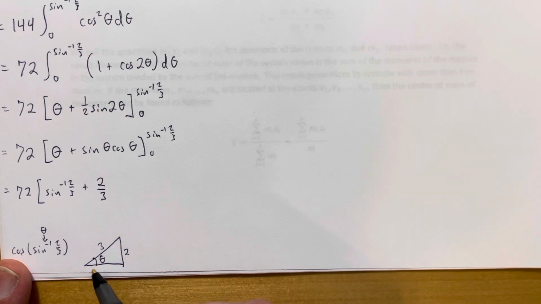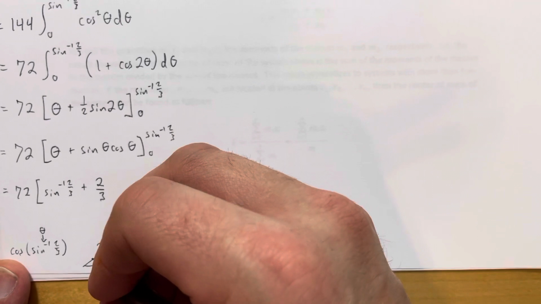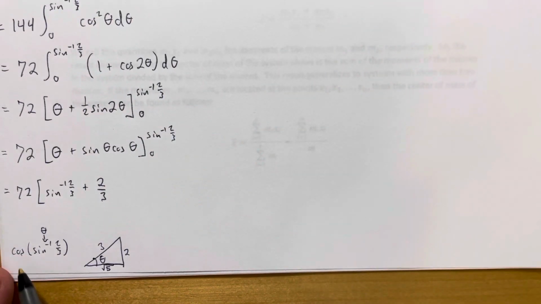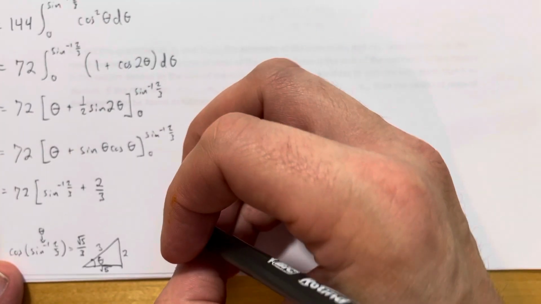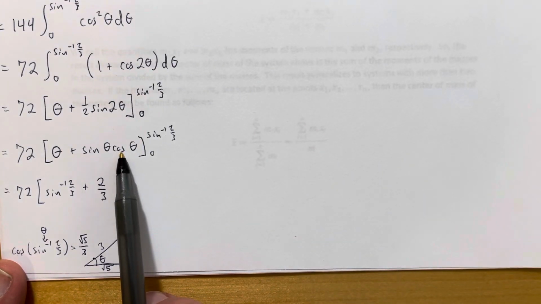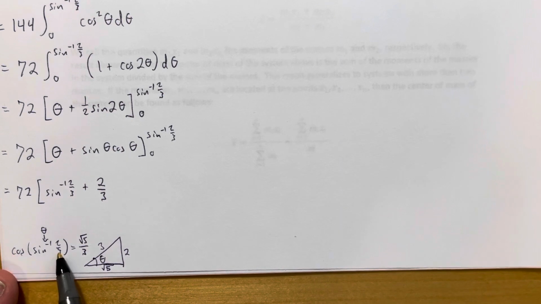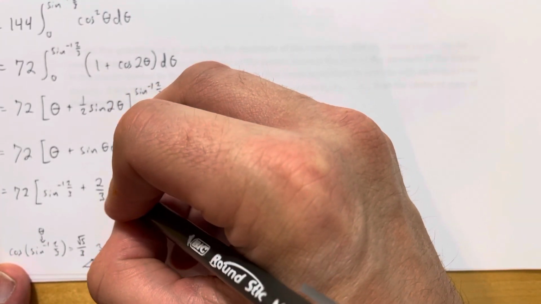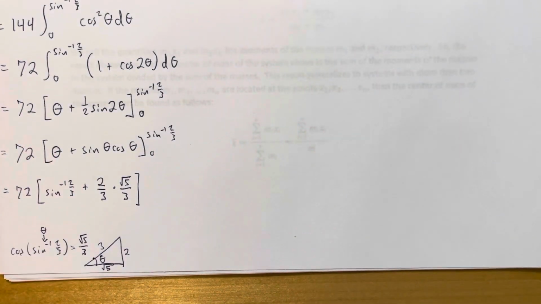Then if I do the Pythagorean theorem to solve for that third missing side, that's 9 minus 4, which is 5. I take a square root, and I get root 5 there. Cosine of theta would be adjacent over hypotenuse, or root 5 over 3. That's what happens here. When I plug this inverse sine of 2/3 into the cosine of theta, I get the square root of 5 over 3. And that's what this is going to evaluate to.